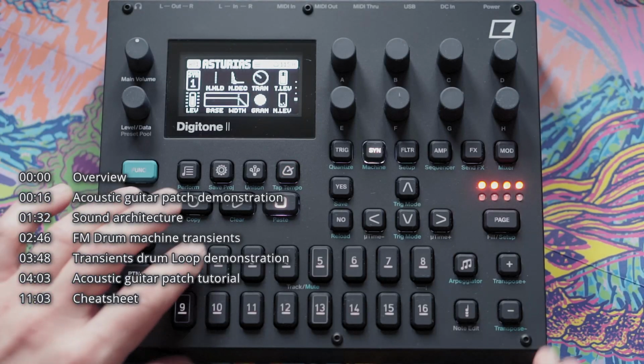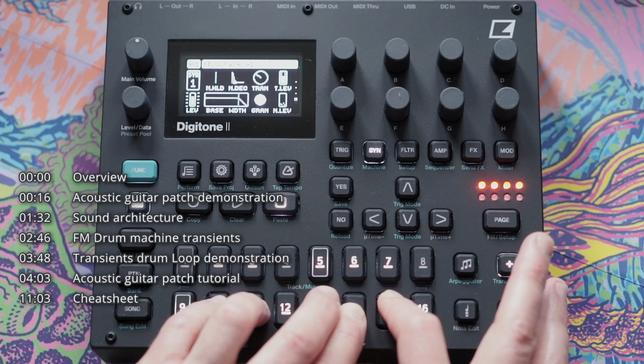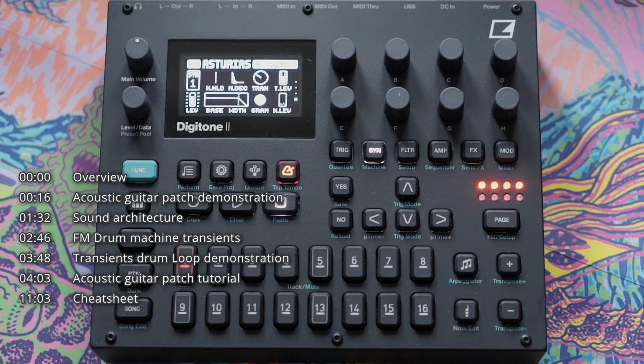In this video, we'll create an acoustic guitar patch on the Digitone II using the FM drum machine and the Karplus filter, and we'll also talk a bit about transients. At the end of the video, you'll find a cheat sheet.